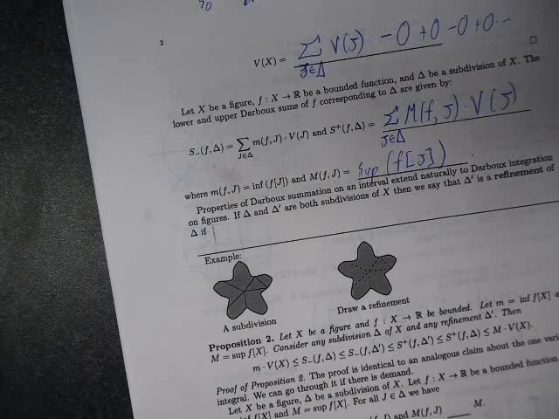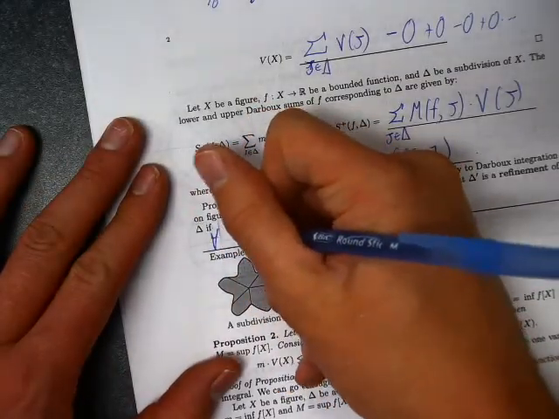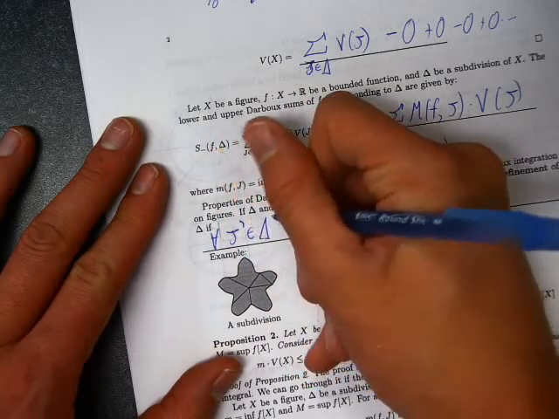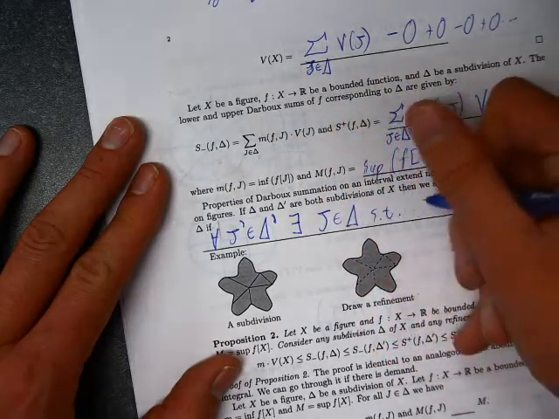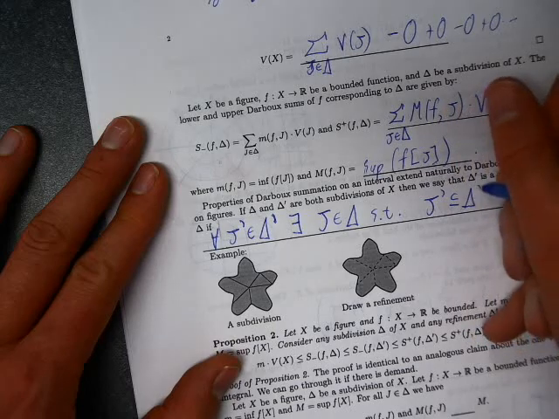So you want to be able to say, well, if here is a subdivision in R1, then a refinement should contain all of those breaks, but then also have some more. So each of these is contained in one of those. So that's the order. For everything in the refinement, there exists something in the original. For all J prime in delta prime, there exists a J in delta such that J prime is a subset of J.